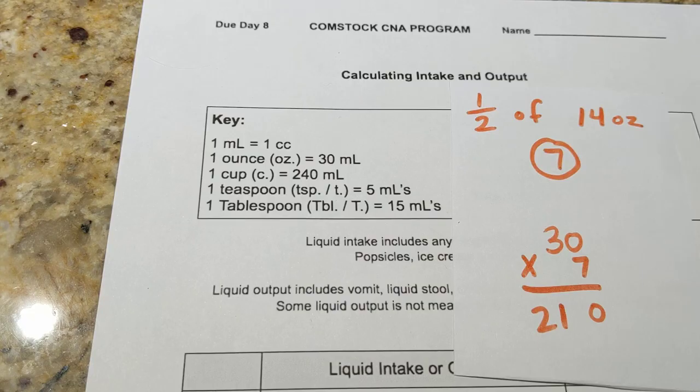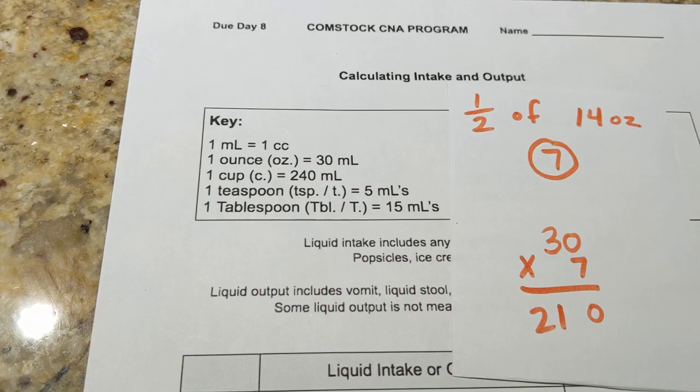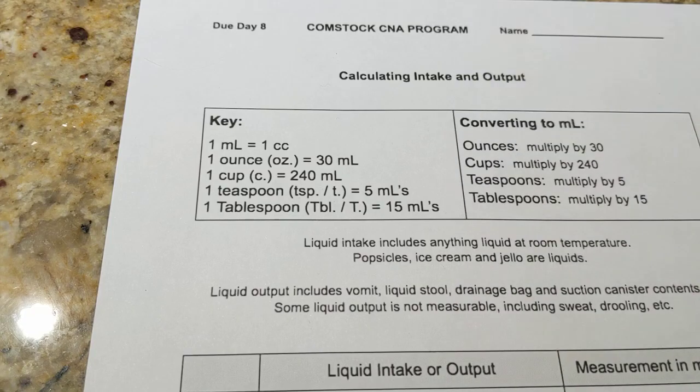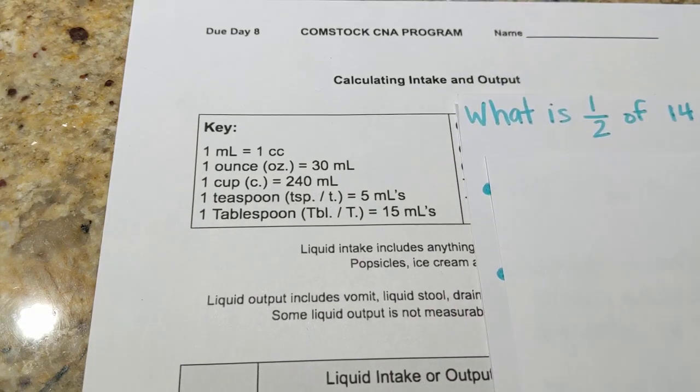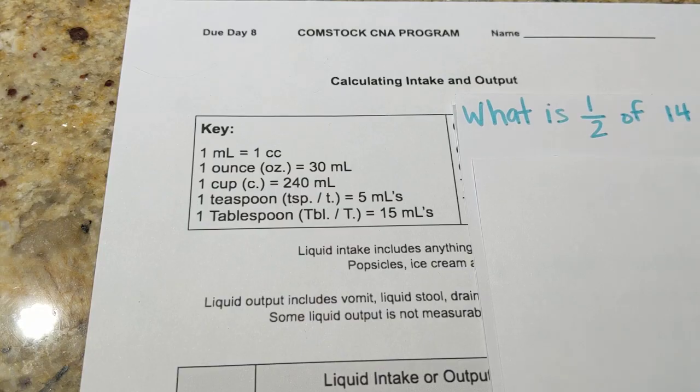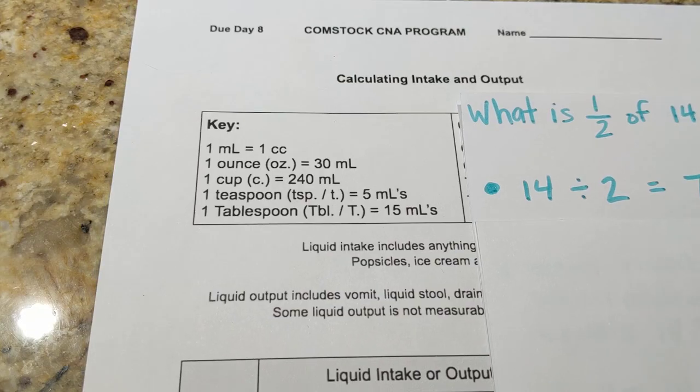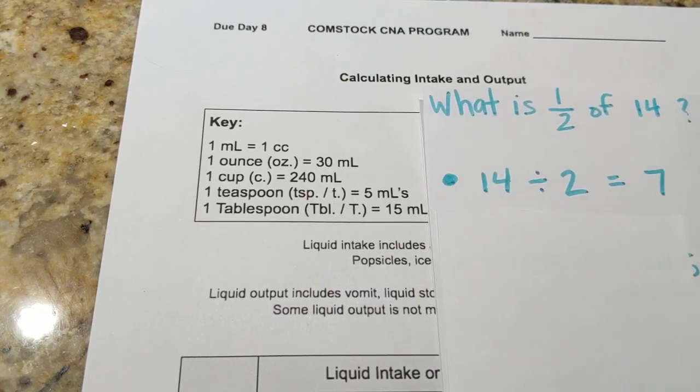But what if we didn't know what half of 14 is? And I do get these kinds of questions. So let's talk about how we figure out what half of something is. So in this case, we would be wanting to know what is half of 14. A couple of easy ways that you can do that. The first thing is you could just do it on the calculator. What is half of 14? It's going to be 7.